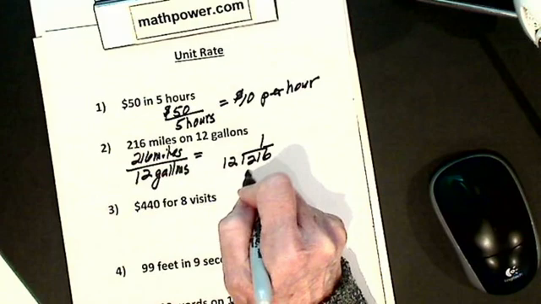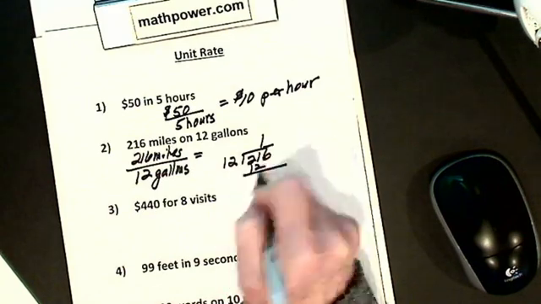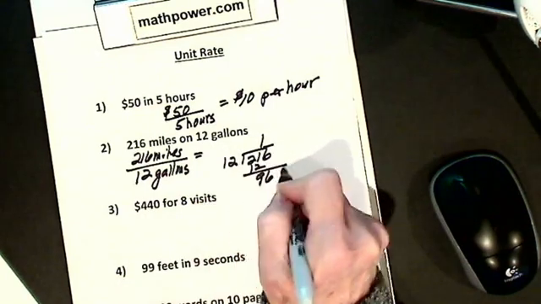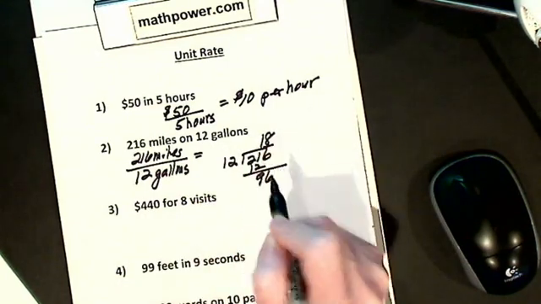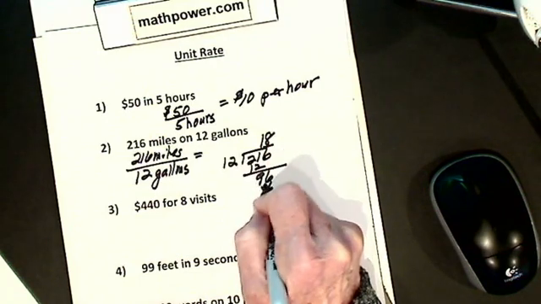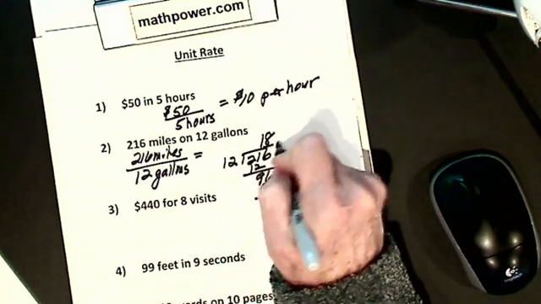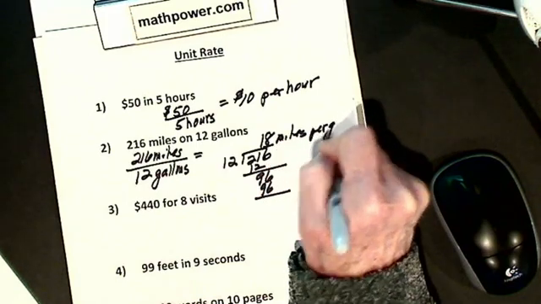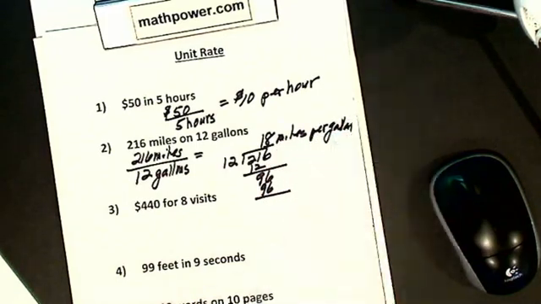I multiply. 1 times 12 is 12. The rule is subtract, bring down. 12 into 96 is 8. 2 times 8 is 16. 6 carry 1. I get 18 miles per gallon.